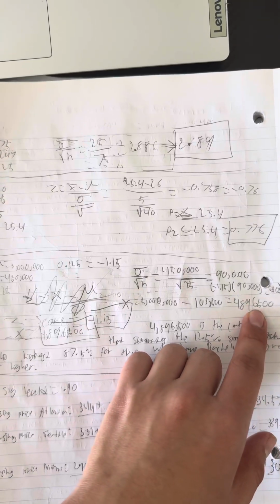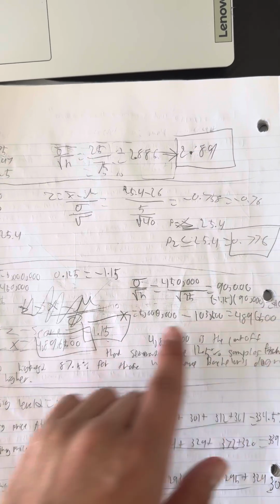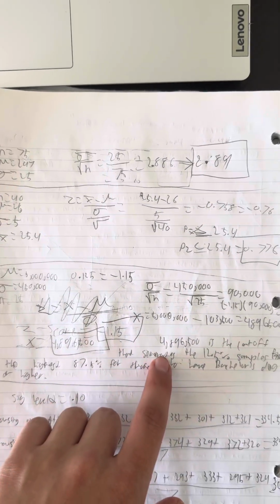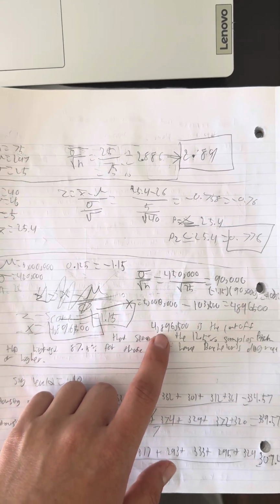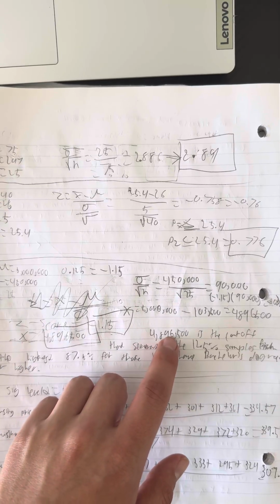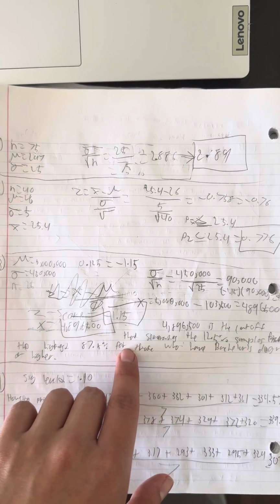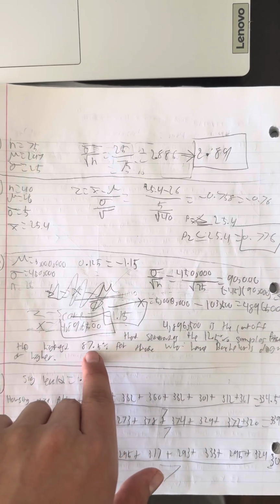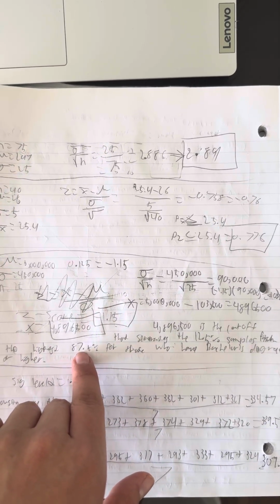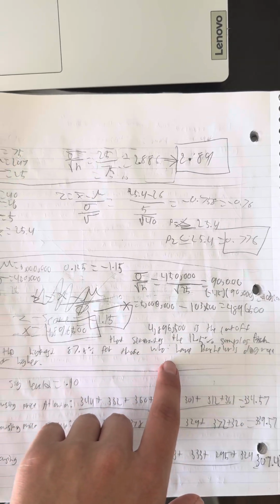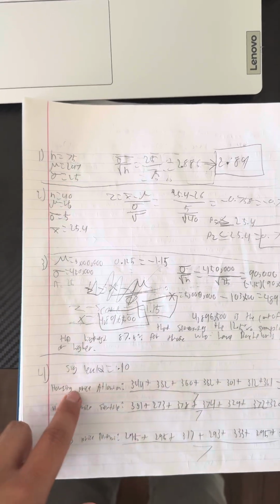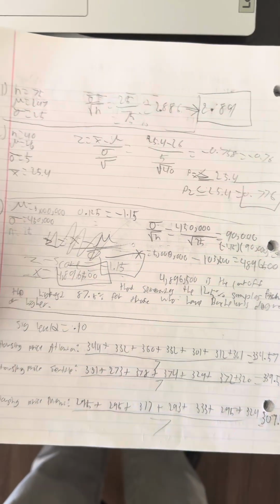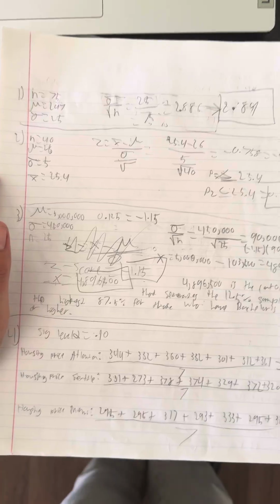So that is the x value, and this is the z score. 4,896,500 is the cutoff that separates the lowest 12.5% of samples from the highest 87.5% for those who have bachelor's degrees or higher. And then for number 4, find the test statistic and p-value.